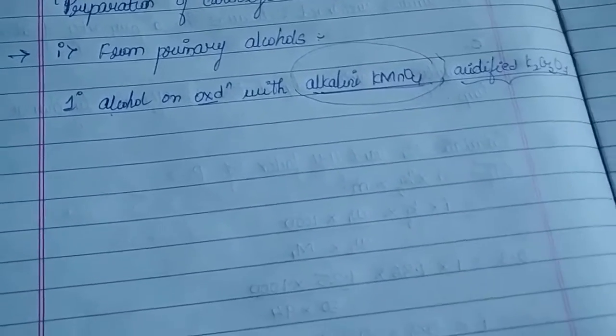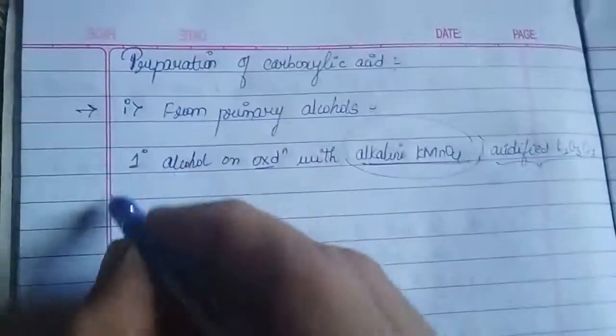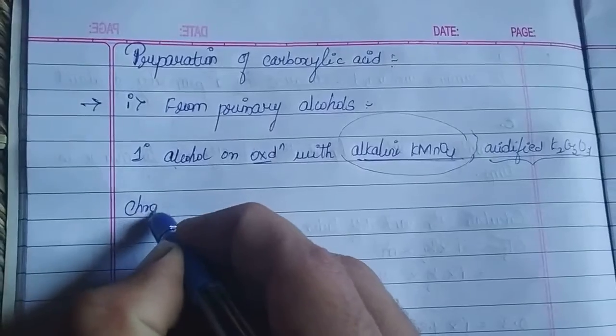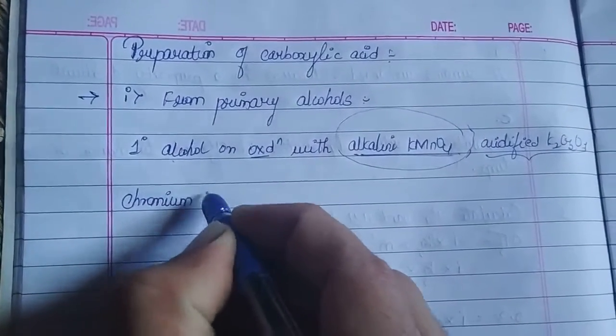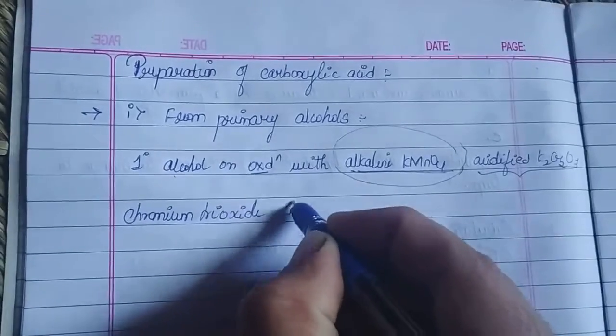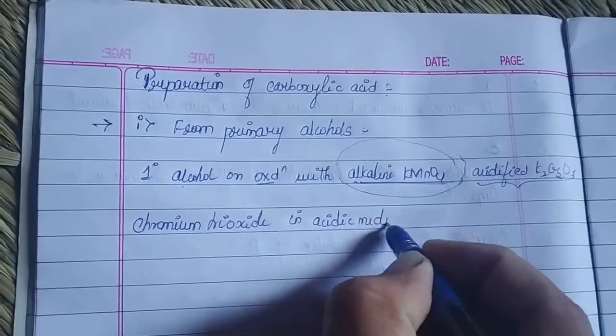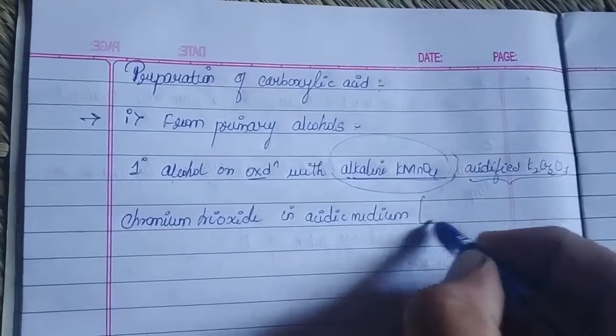Also there is another, which is called chromium trioxide in an acidic medium. Basically it has been given a name called Jones reagent.